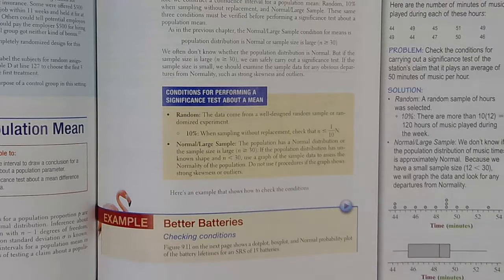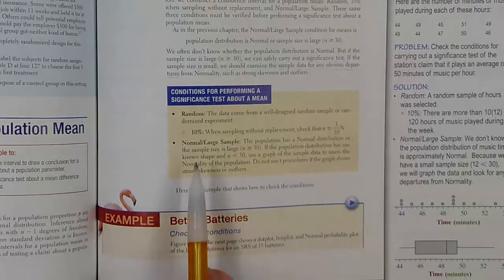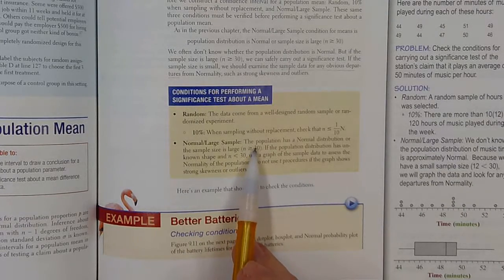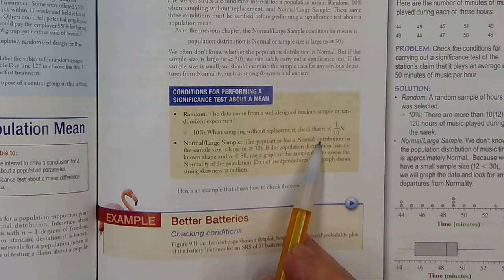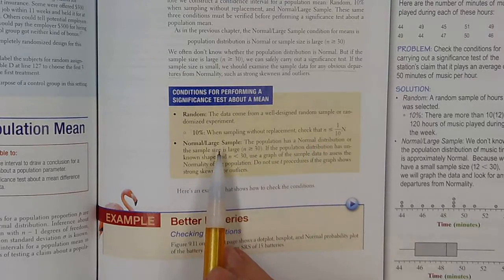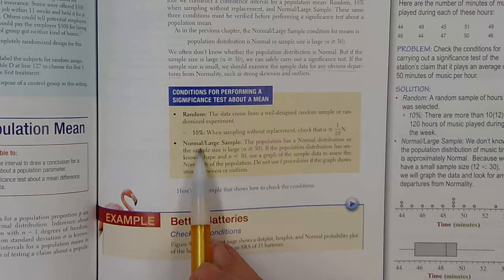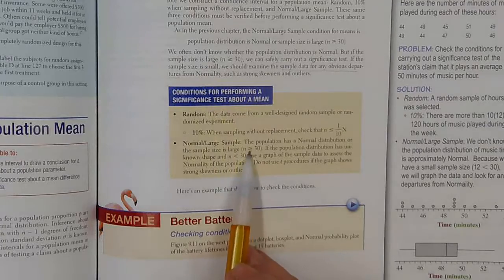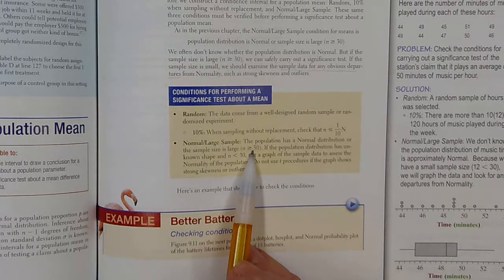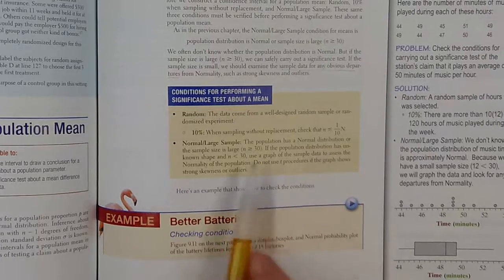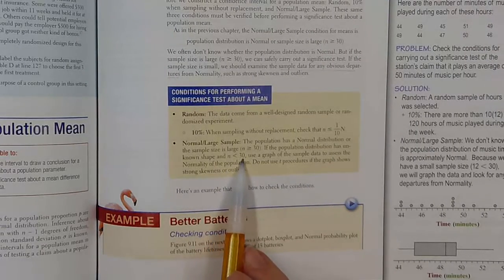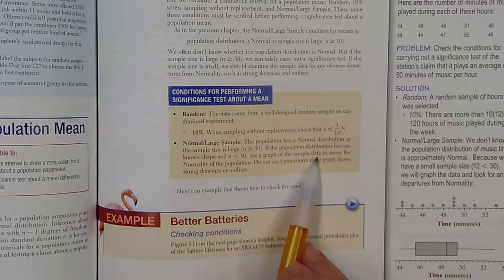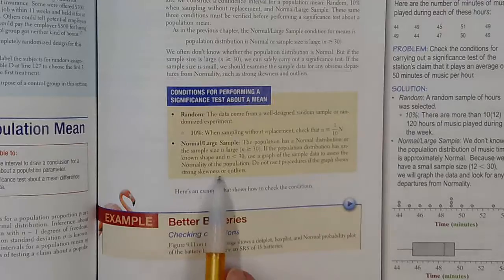Okay, the part that probably is worthy of a little more follow-up is the normal/large sample condition. Remember, there's three things going on here. If the population has a normal distribution, then so will the sampling distribution, so we can move forward. If that's not stated, we know the sampling distribution will be approximately normal if the sample size is at least 30. But if we have smaller samples under 30, we can still move forward as long as the sample data doesn't show strong skewness or outliers.